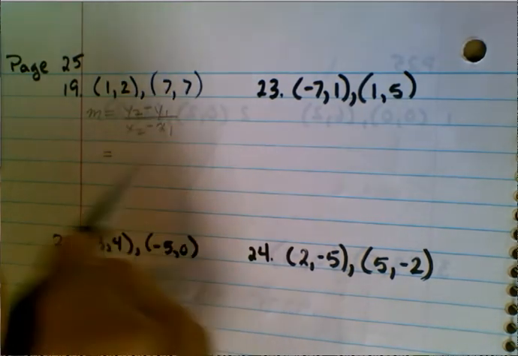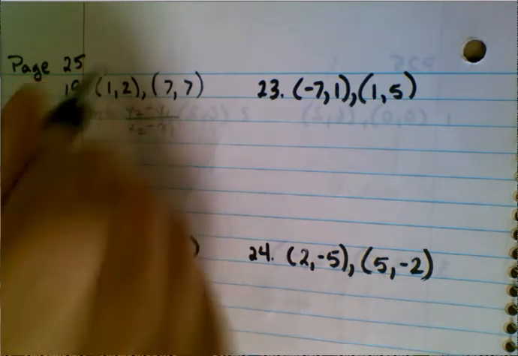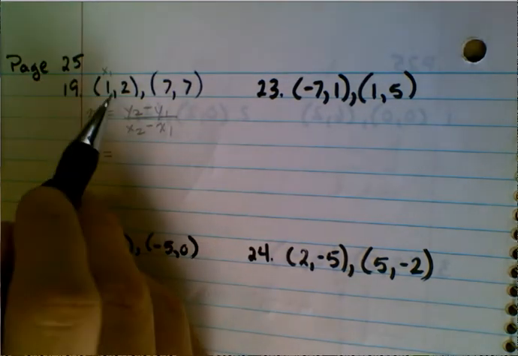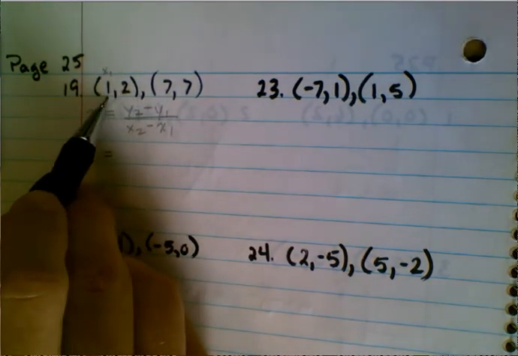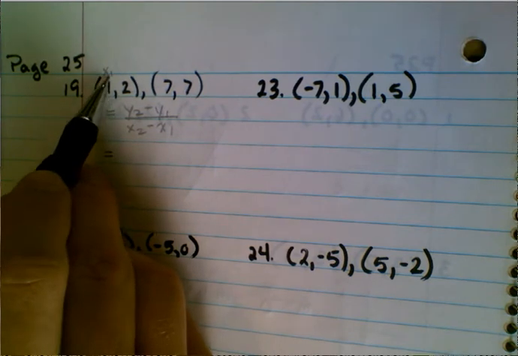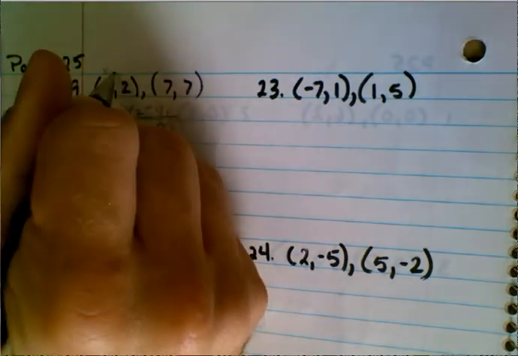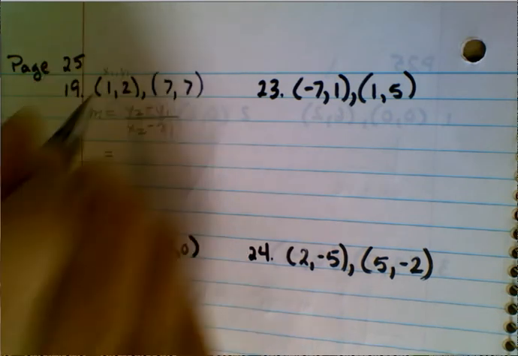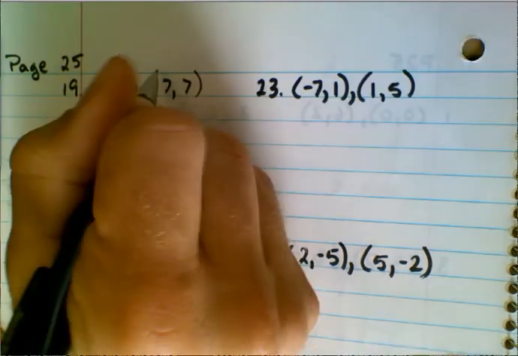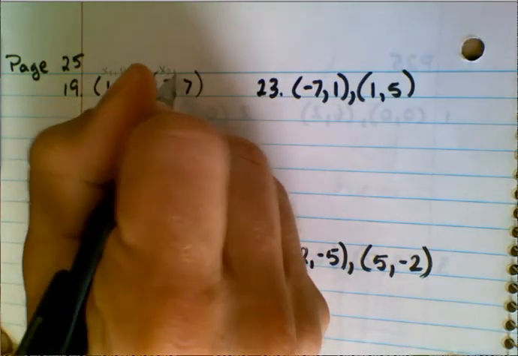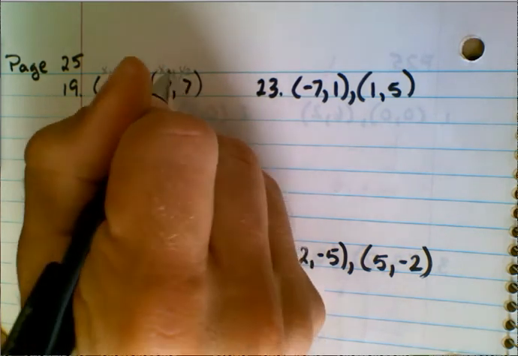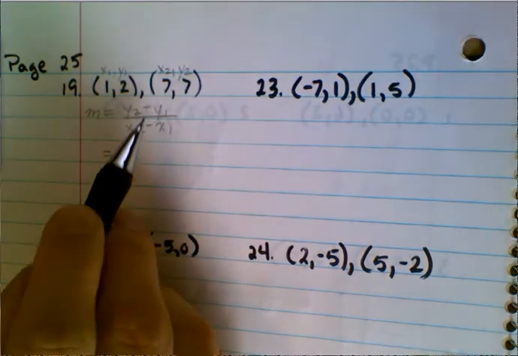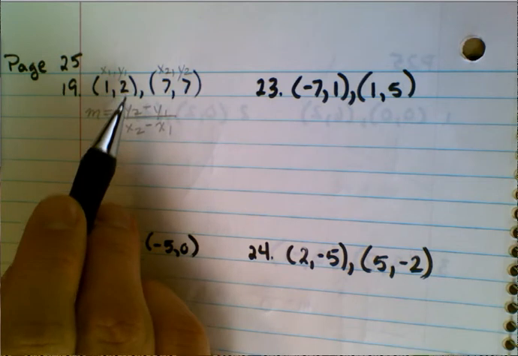So what you would do is you would consider the first coordinate, first value is going to be called x1, comma, y1, and the next one's going to be x2, comma, y2. And actually these are interchangeable just as long as you stay consistent.